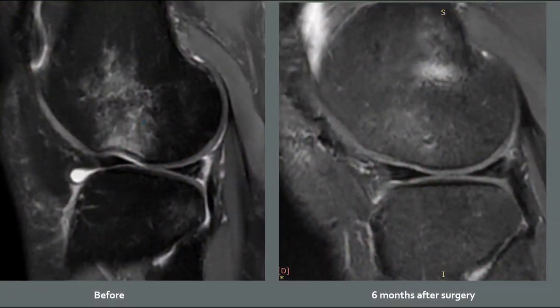The MRI follow-up at 6 months shows proper lateral compartment congruency with bone graft remodeling.